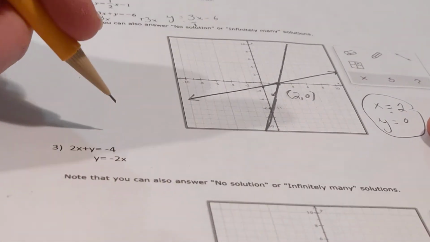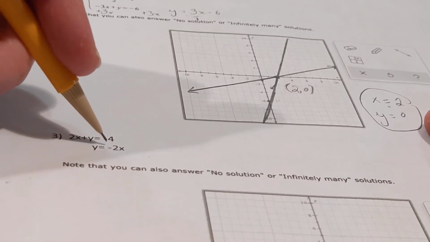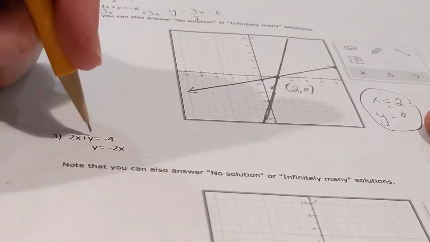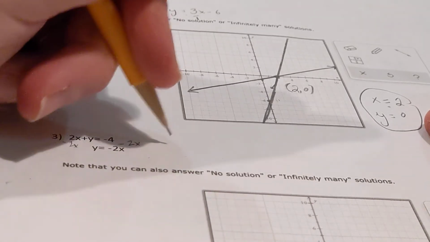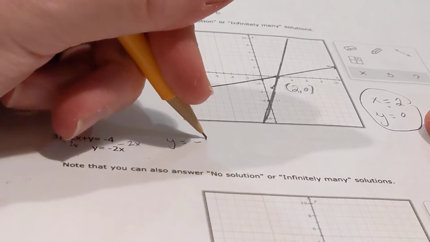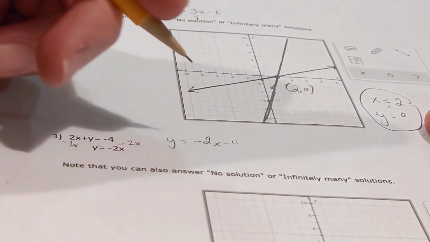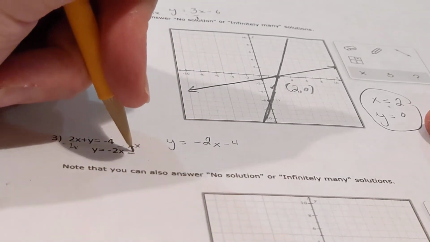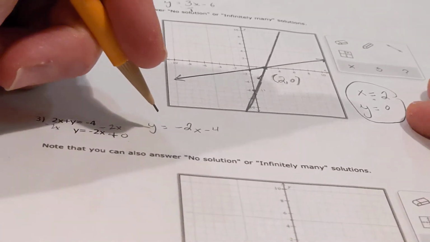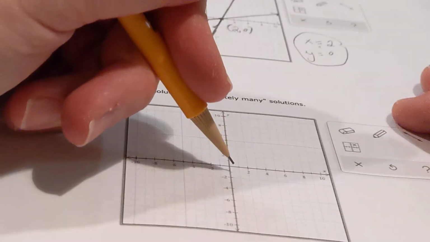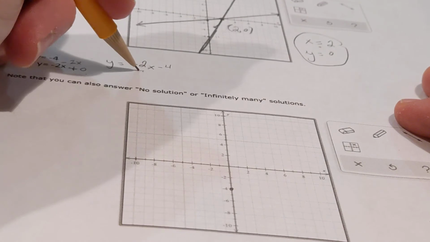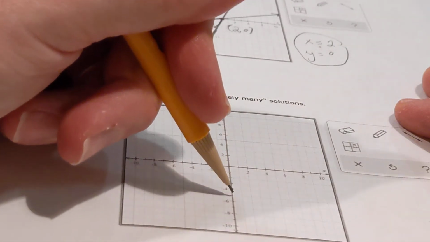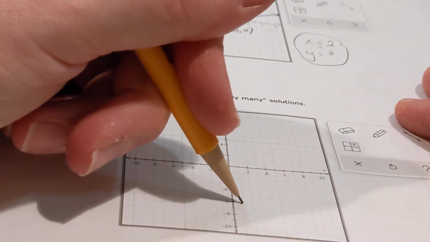All right, last one. The top one is not in slope-intercept form. We're going to subtract 2x from both sides, so we have y equals -2x minus 4, and then y equals -2x. We can add in a +0 since that one is missing an intercept. For the top one, the intercept is -4, and then we go down 2, over 1.